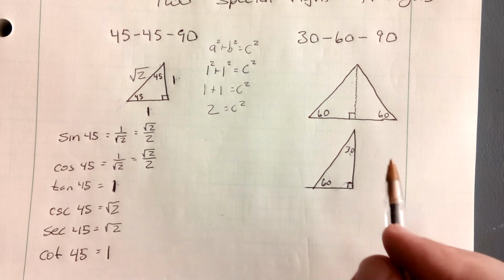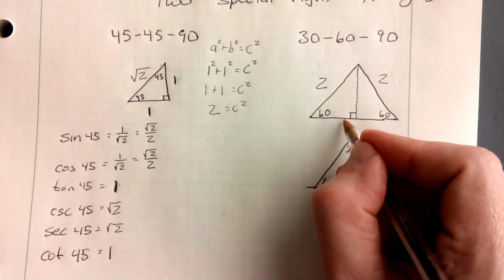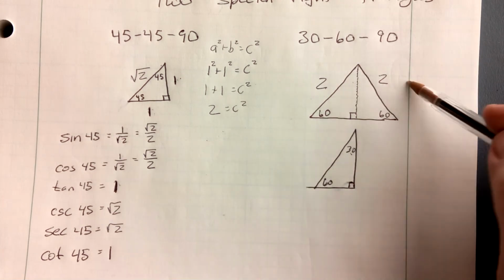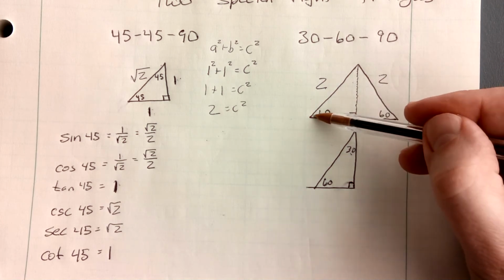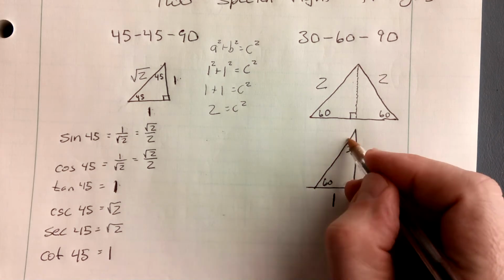So I'm going to say this side is 2 on my equilateral, which means this side down here is also 2. Equilateral means all three sides are the same length. But if I cut it in half, then this length along the bottom is going to be half of 2, which is 1. So this is 1, and this is 2.